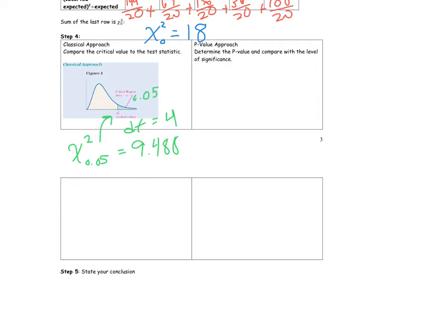Well, that would be all the way over here, right? Is it in the critical region? Definitely. Our test statistic is definitely bigger than the critical value. So the test statistic is in the critical region.